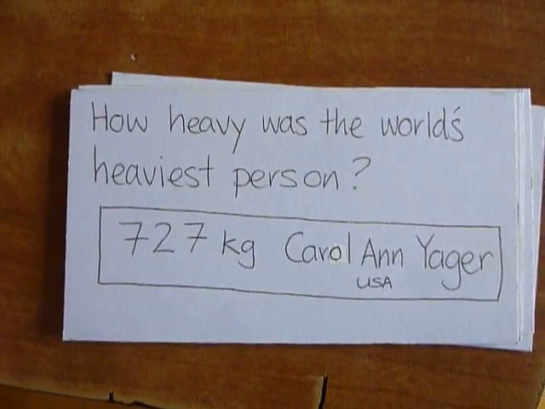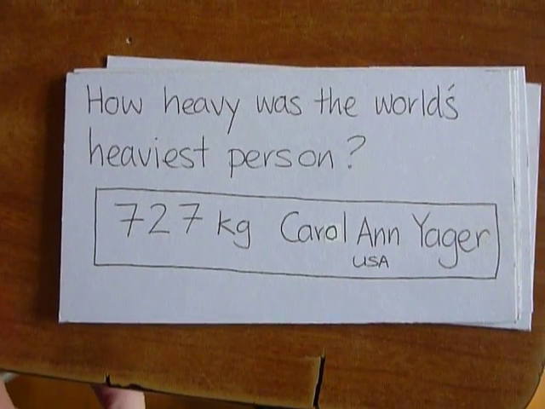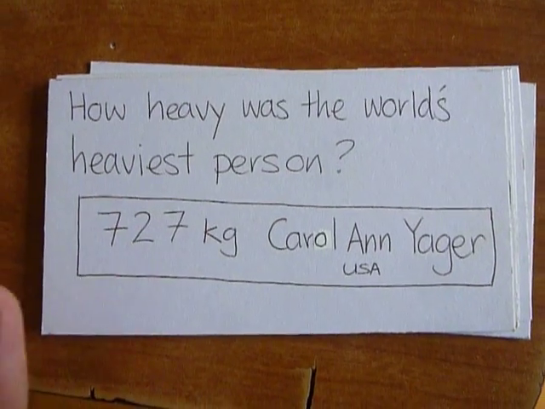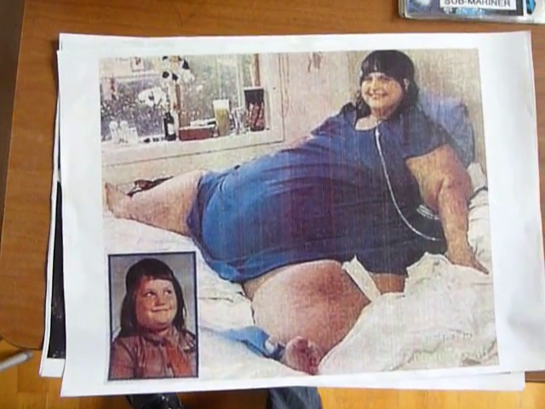Next picture. How heavy was the world's heaviest person? She's still alive, but she's lost weight, which is why it's in the past tense. So 727 kilograms. Students usually guess about half that weight. And this one I don't show them the picture until after the question, and they're usually very surprised when they see it. So next question.